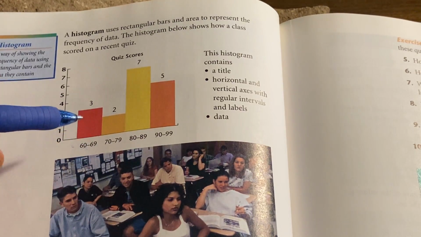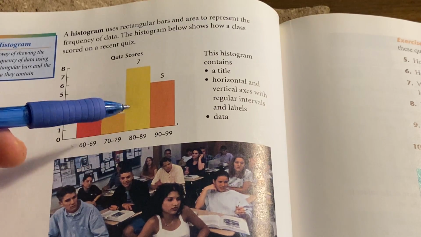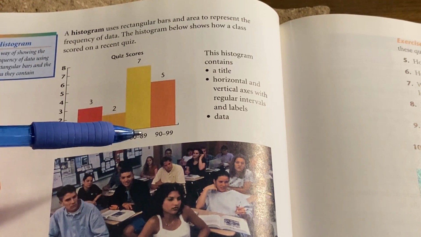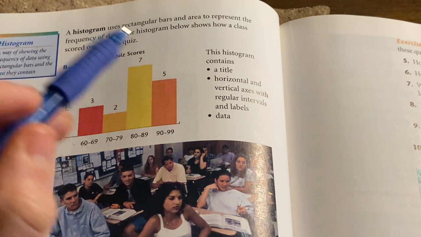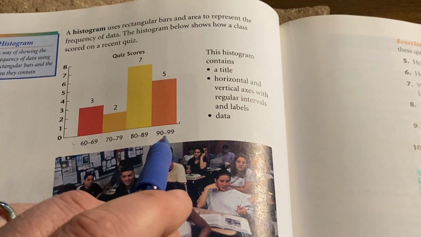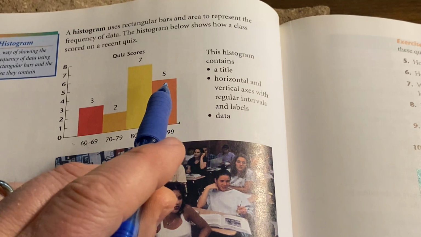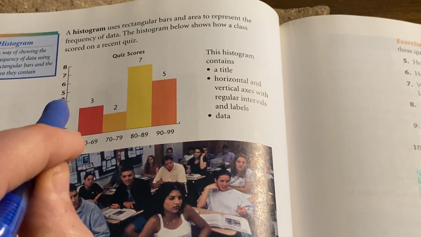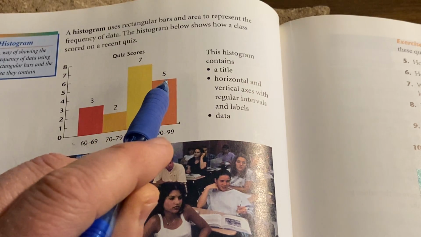Let's see who did well on the quiz rather than poorly, because that's what we care about, that everybody is mastering our subject material. If we look at the 90 to 99 and go up and over, you'll see that it falls along the 5.